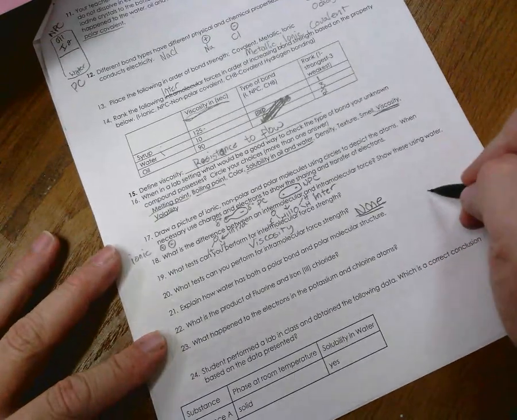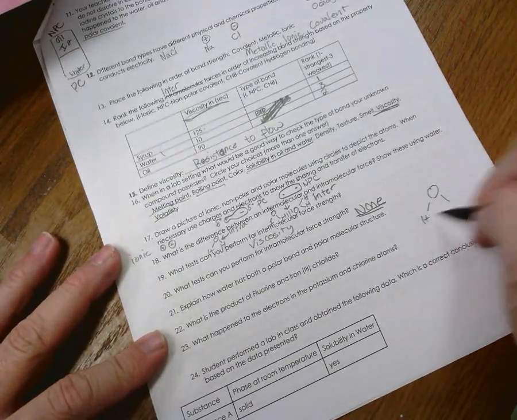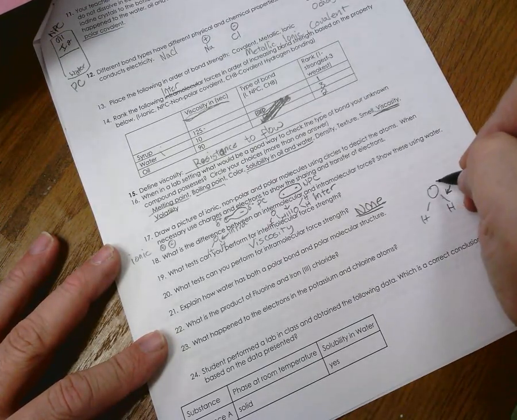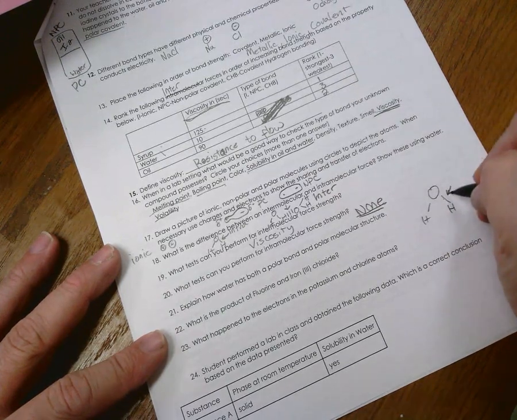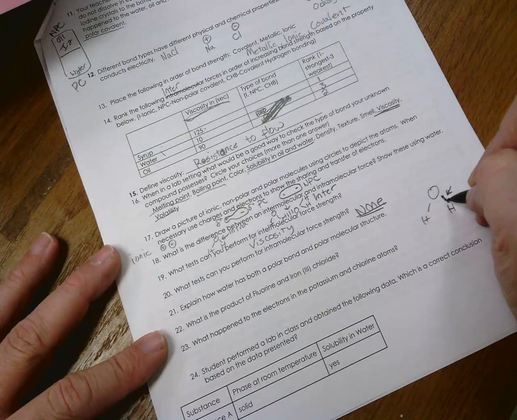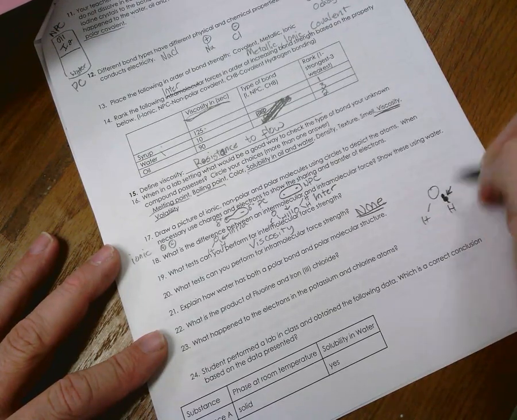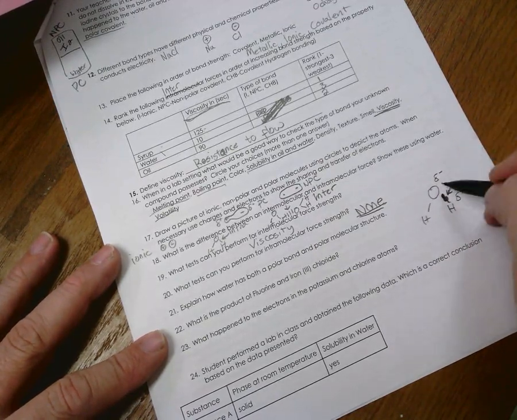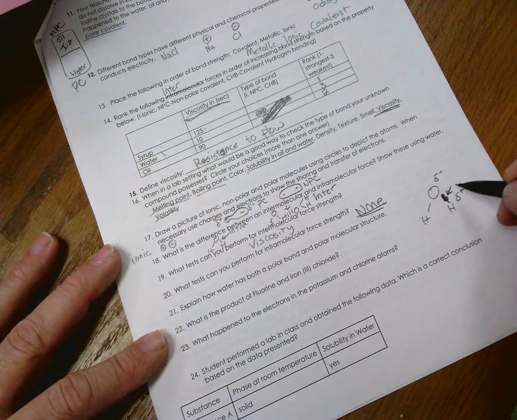Explain how water has both a polar bond and a polar molecular structure. So, it has a polar bond. That bond is polar because oxygen has a very high electronegativity. So, it's not really sharing this electron. It's pulling it more over here than it is over here. So if this is a line, instead of sharing perfectly in the middle, we're going to say that it's towards one end. So that gives this a partial negative charge and a partial positive charge. That's the polarity in the bond.